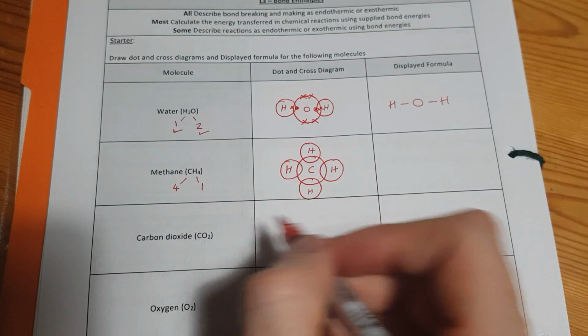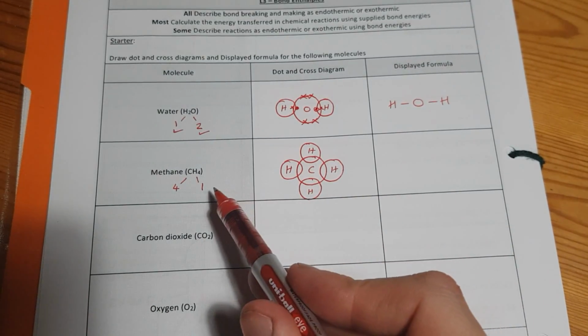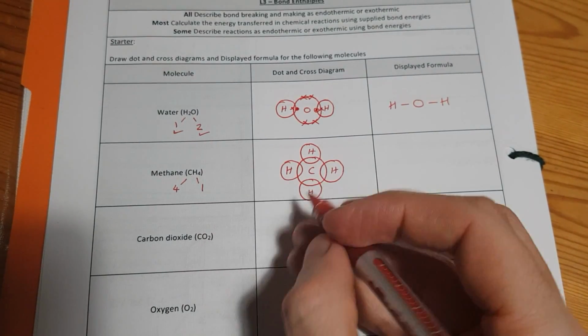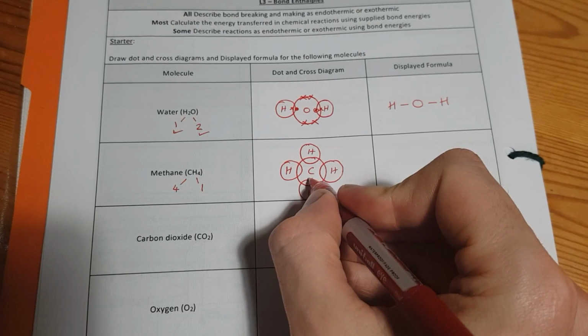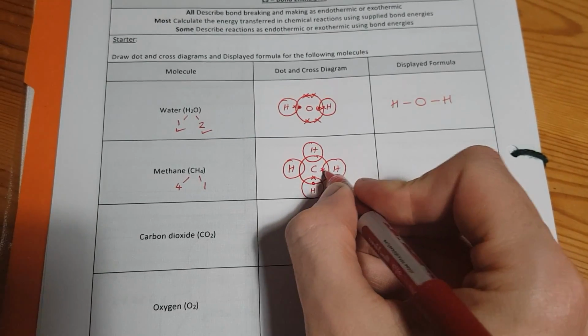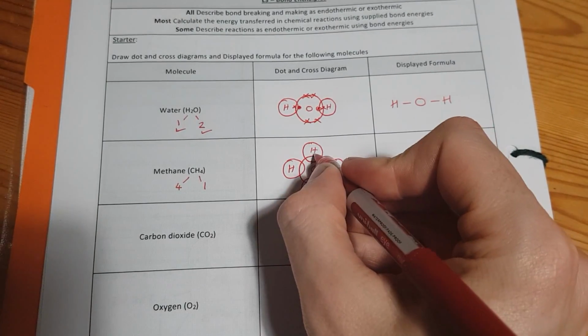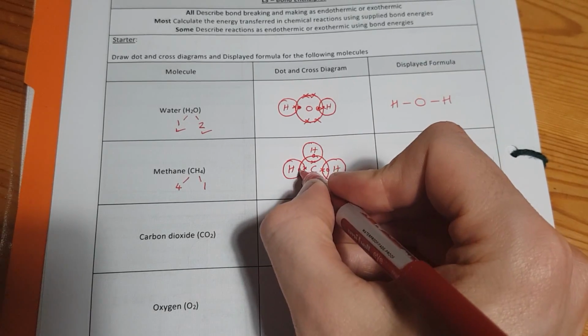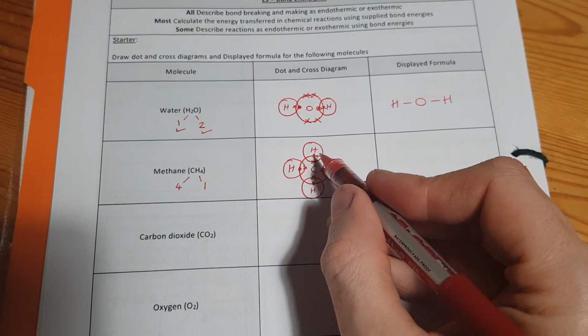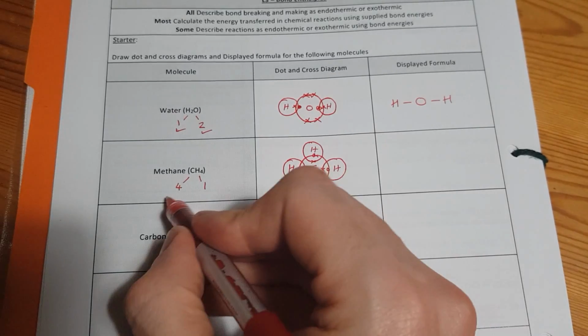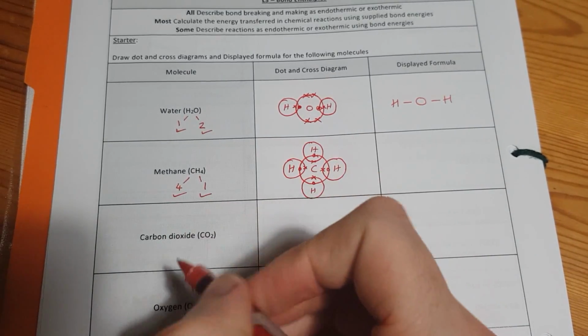And again, to start giving them the pairs that they need, the hydrogens need the fewest, so we're going to start with the hydrogens. I'm going to give each hydrogen 1 pair of electrons. And again, what you'll notice by doing that, the carbon now has 1, 2, 3, 4, which again is what we said it would need.